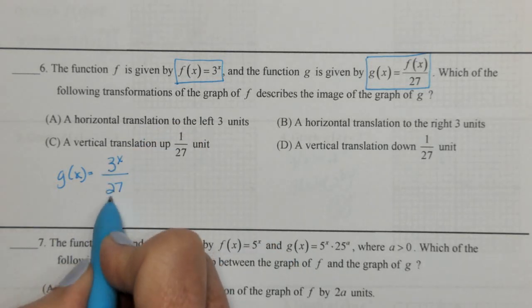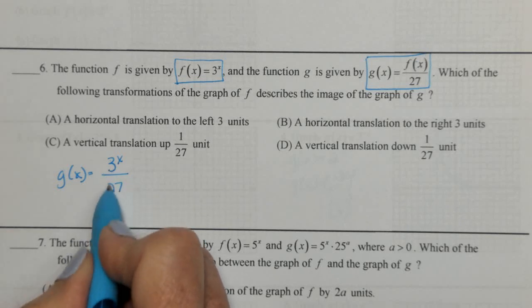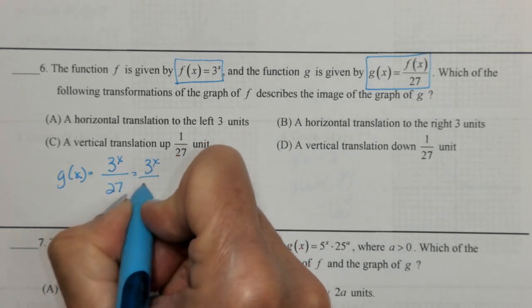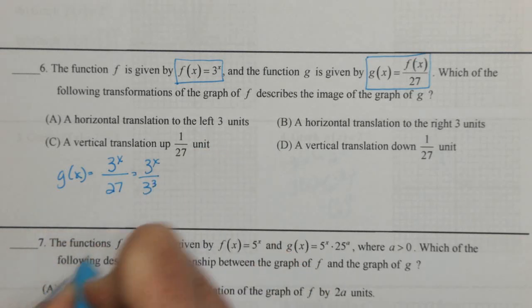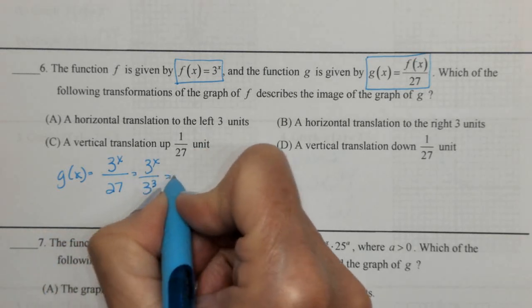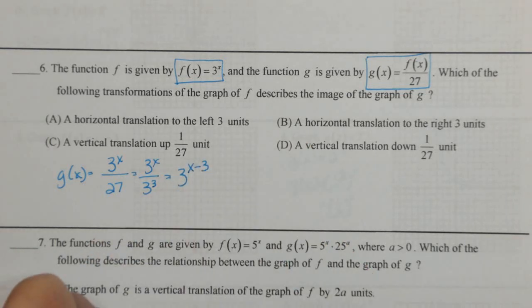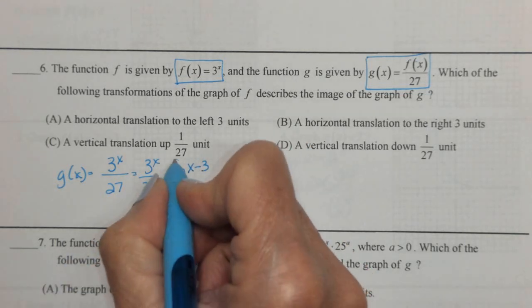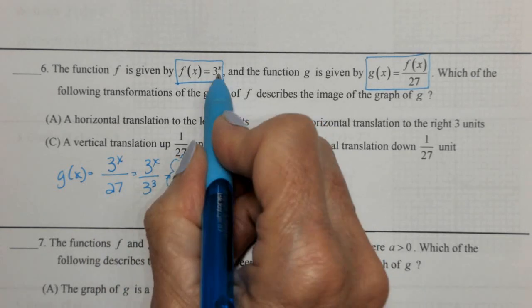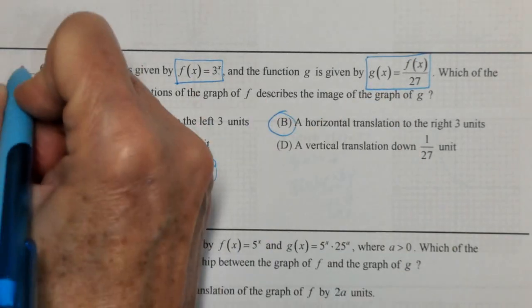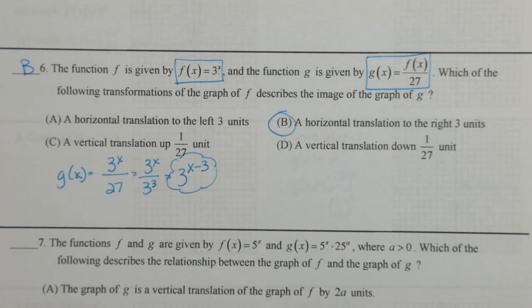I see same bases, a base of 3. So this is 3 to the x divided by 3 cubed. Same bases, so this is 3 to the x minus 3. That's g, that's f. What's the translation? Right 3 units. B. Right 3 units.